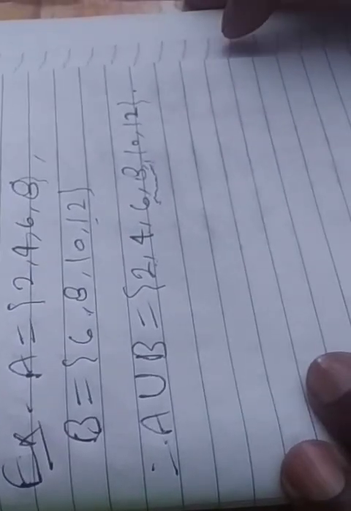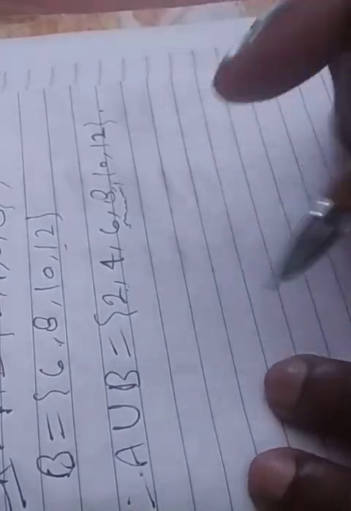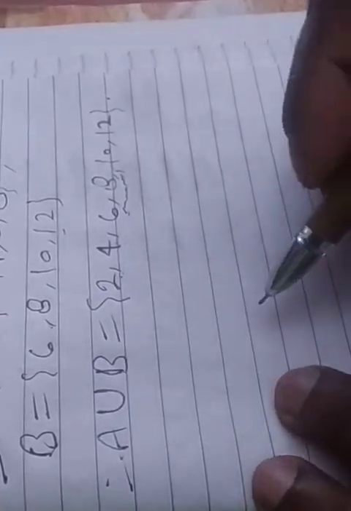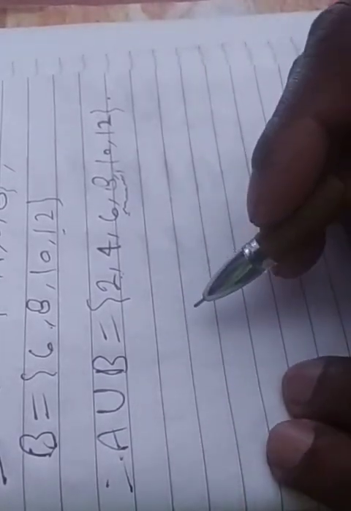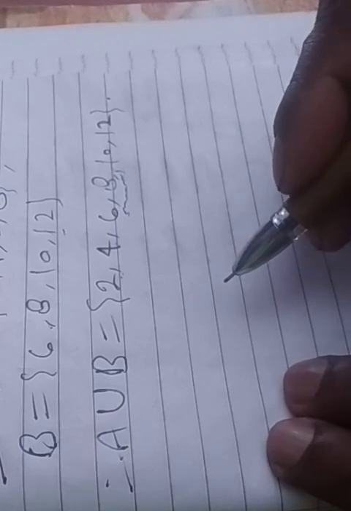Similarly, we can define A union B by the Venn diagram.